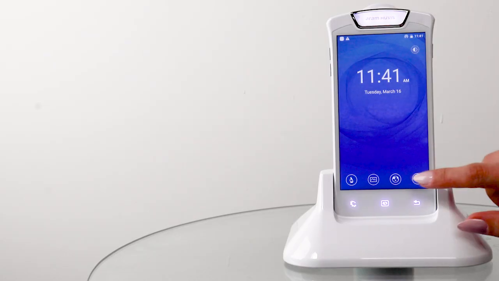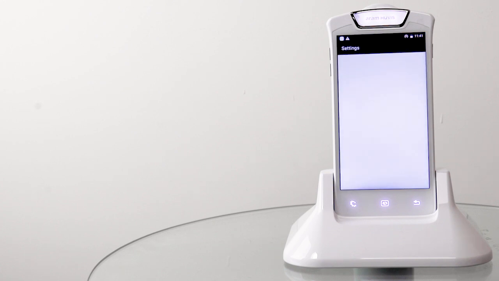To connect to Wi-Fi, please click on the Settings option in the bottom right-hand corner of the screen. You will then choose Wi-Fi, which will display a list of Wi-Fi connections in your area that you can connect to.